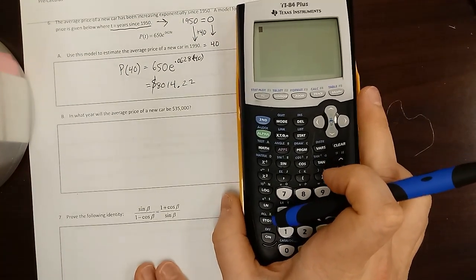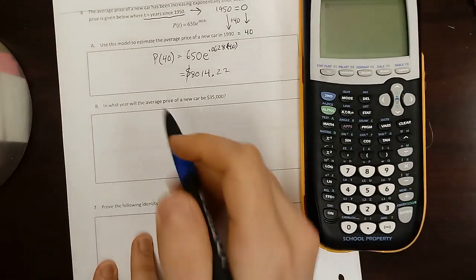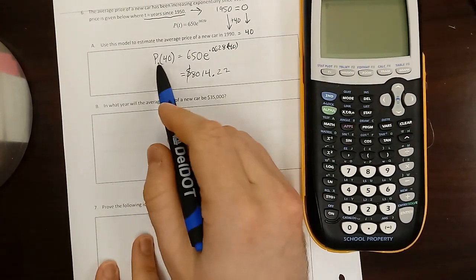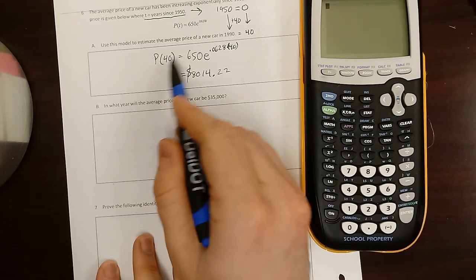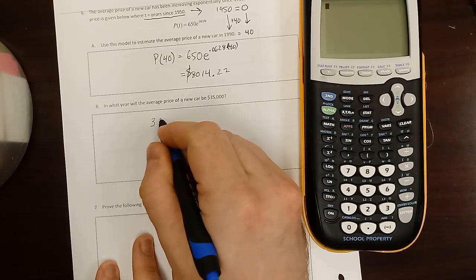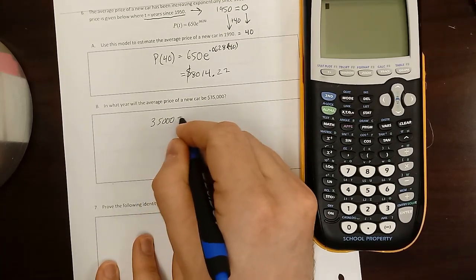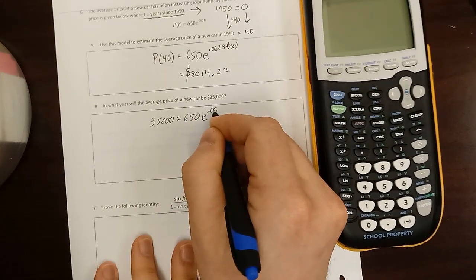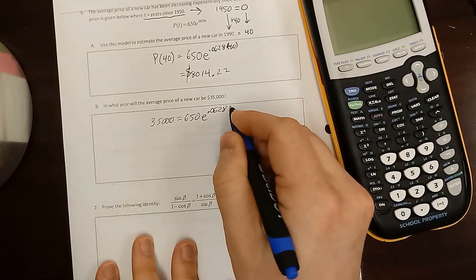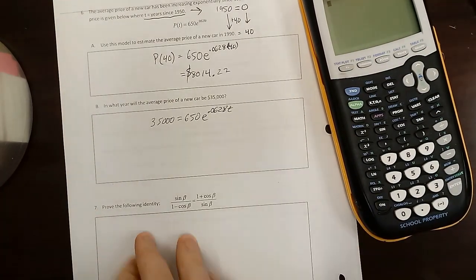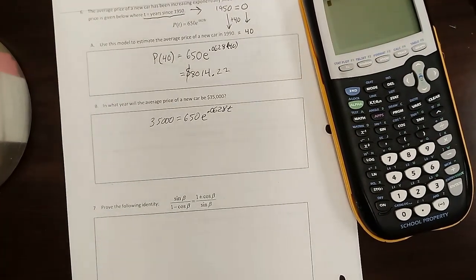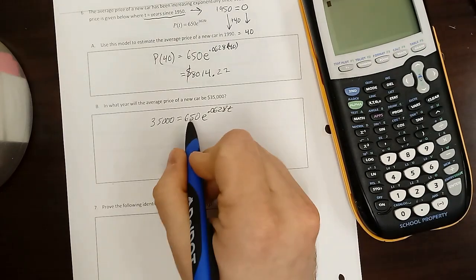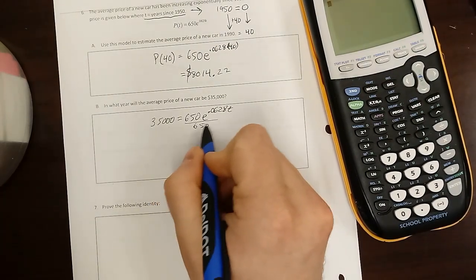But it's not what you're supposed to do. What you're supposed to do is say price is this number. So when we put the 35,000 over here, 650 e to the 0.0628, and we don't know t. And we're going to solve this equation for t. This is like the real way that you do it. So the first thing we'll do is divide both sides by 650.